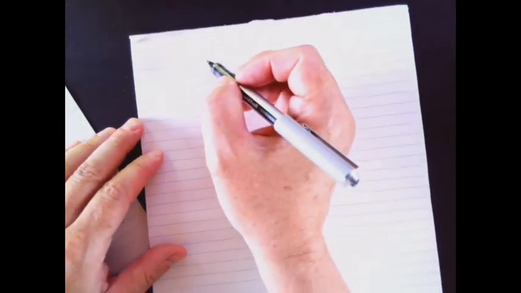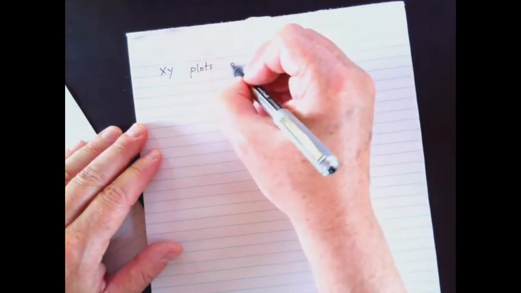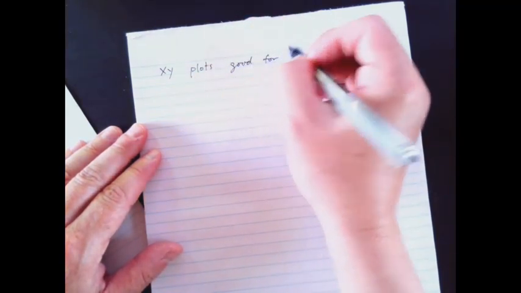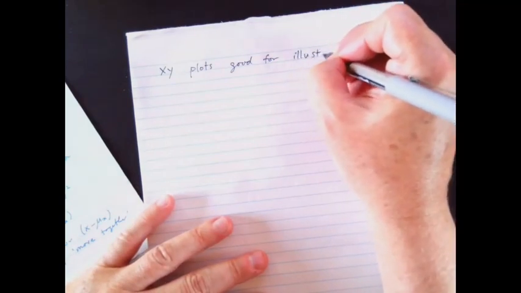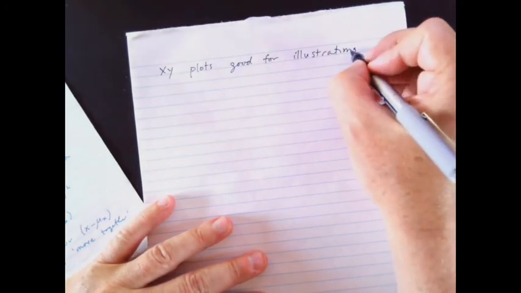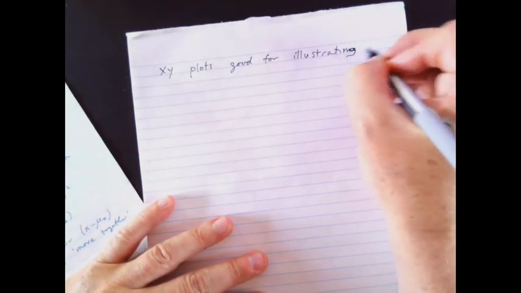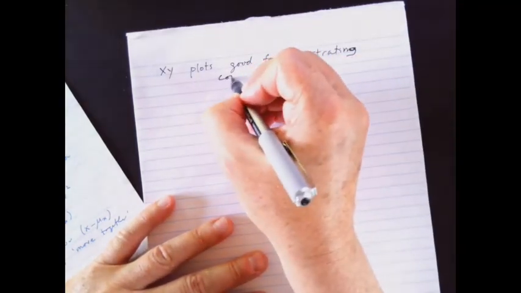Let's move on. Try to finish up the rest of our material here. We have XY plots are good for illustrating correlation. That should be an N, not an M, for illustrating correlation.